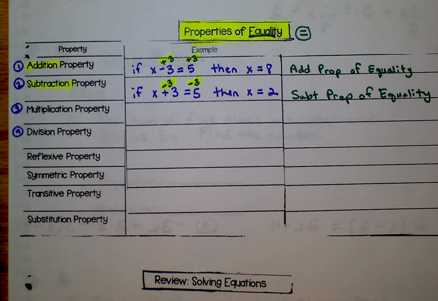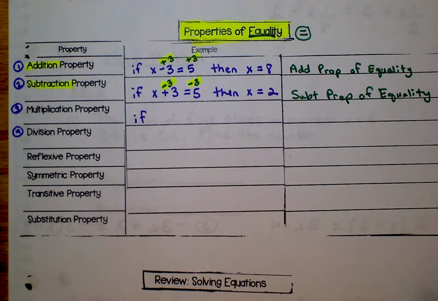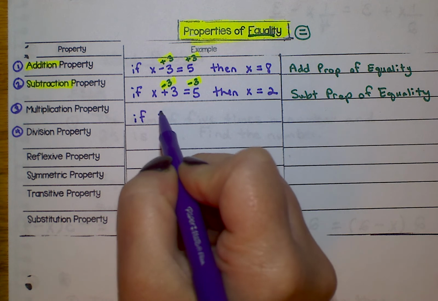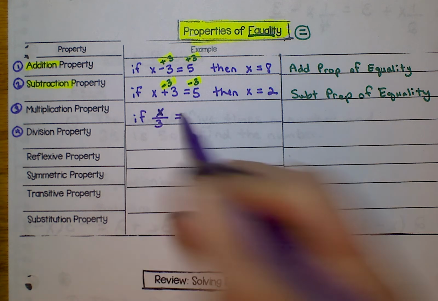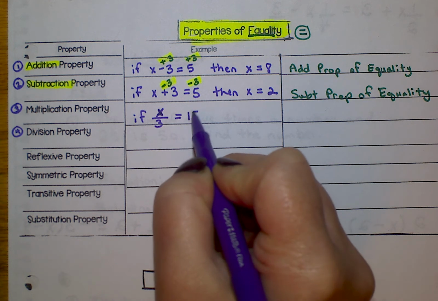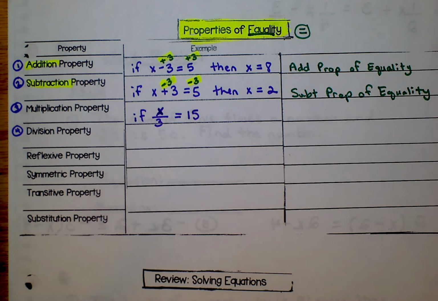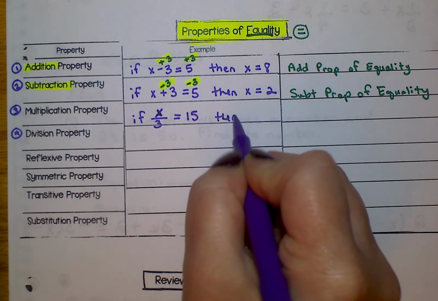Okay? So with multiplication and division, let's say if x over 3 equals 15. Okay, think about how you would solve that for a minute to get that answer.